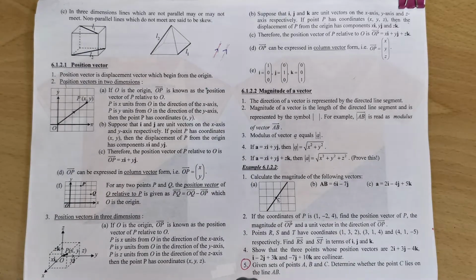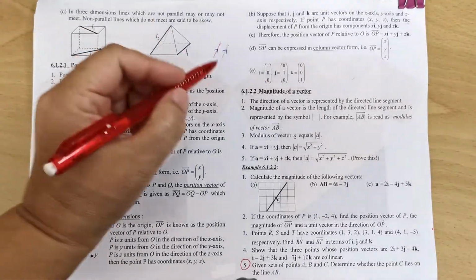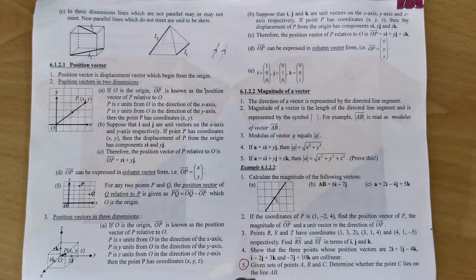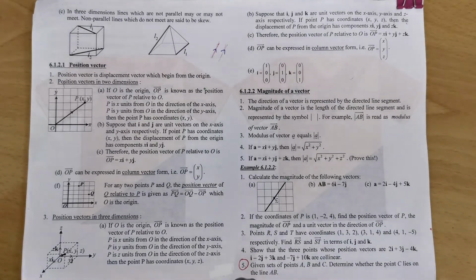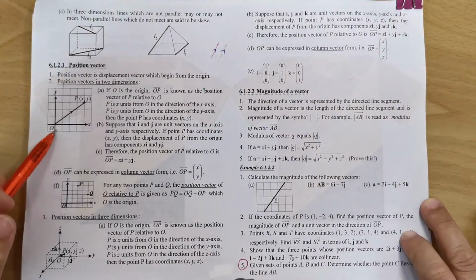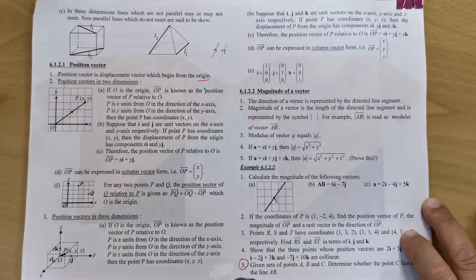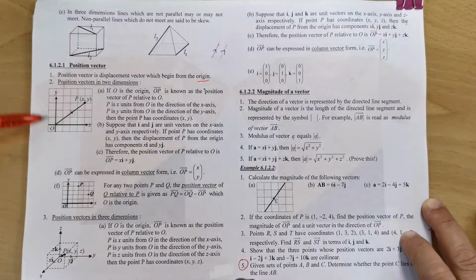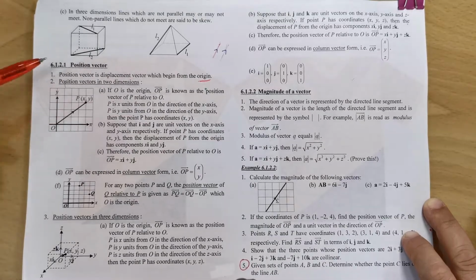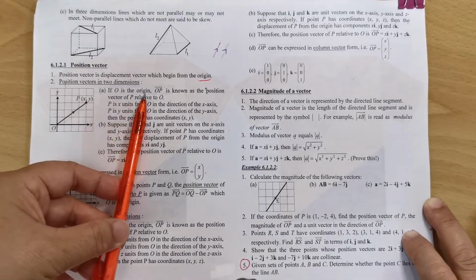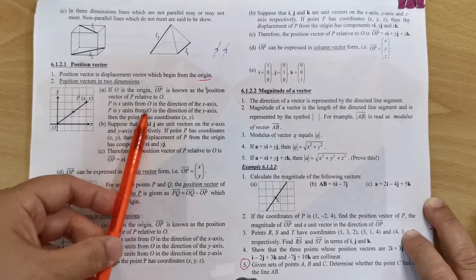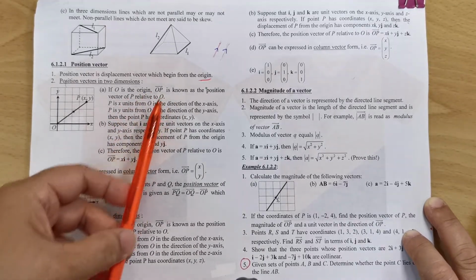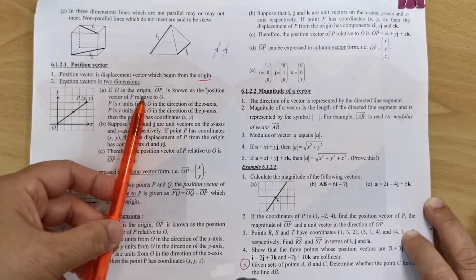Position vector is a displacement vector which begins from the origin. It's always related to the origin. And position vector in 2 dimensions, this is what I have discussed, so you just go through very fast. If O is the origin, then OP is known as the position vector of P relative to O. This is the full name. Vector OP means vector of P relative to O.